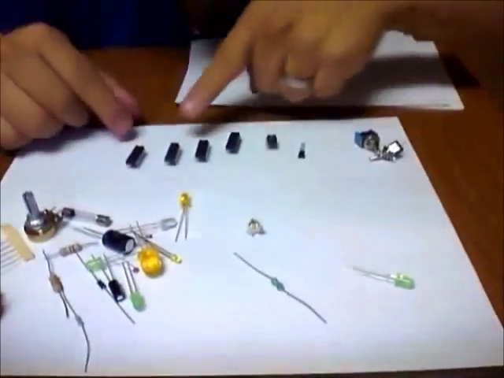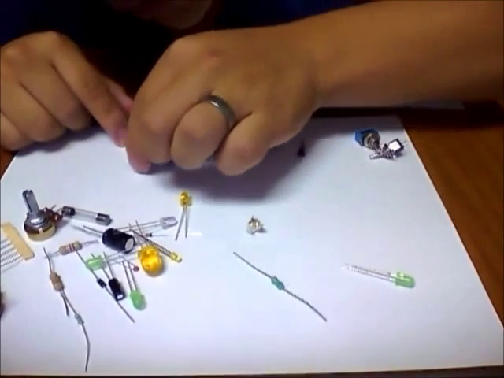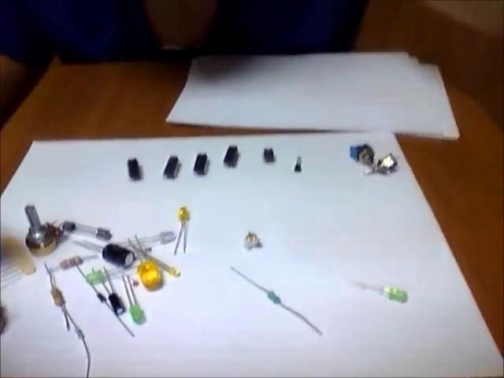So I got four different kinds of IC. One is the IC 7407. I have this 7408, 7432, and also the 7474. So those are different kinds of circuits. For example, the 7407 is a package that contains 6 independent positive logic non-inverting buffers.